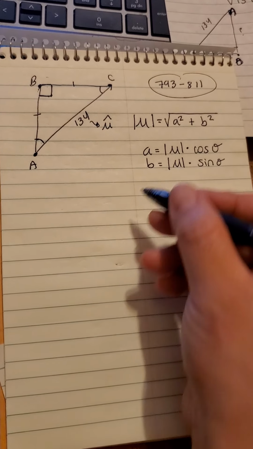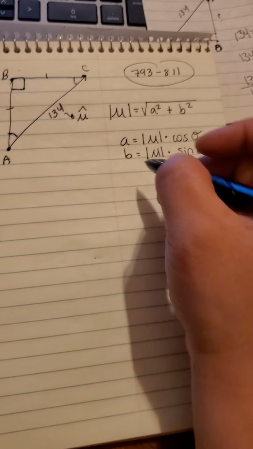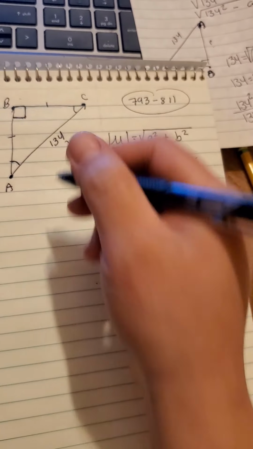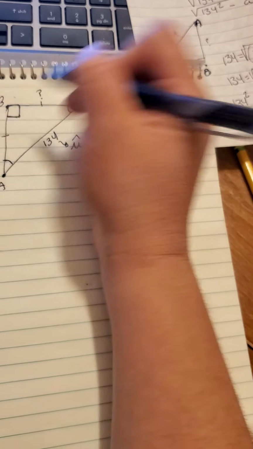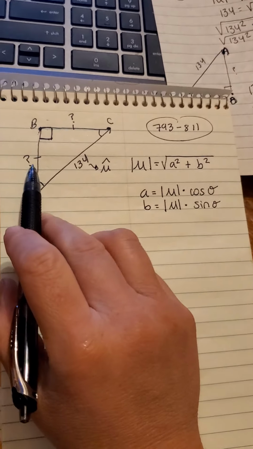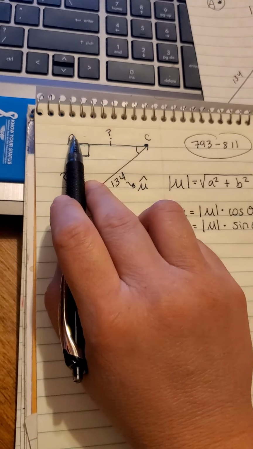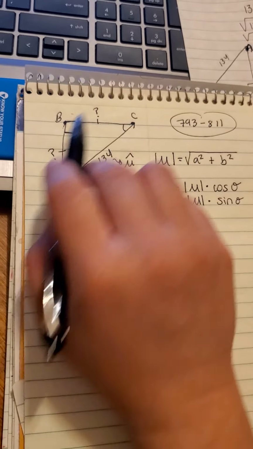That means each of these angles will be 45 degrees. The question of the problem is: what are component A and component B? In other words, it's asking for the magnitude of the vector due east and the magnitude of the vector due directly north.